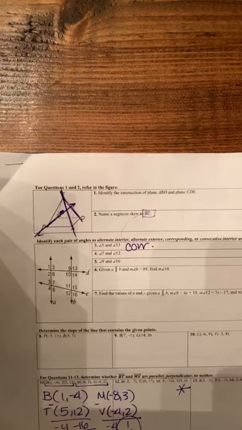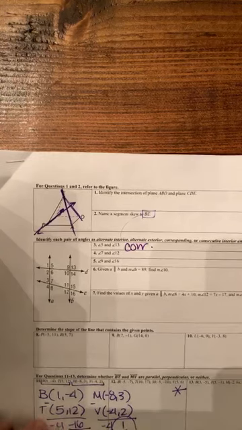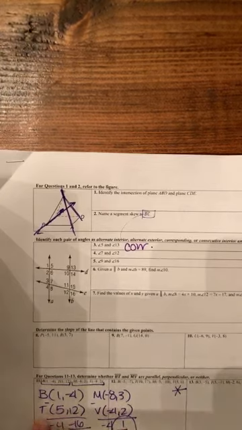Consecutive angles are like the angles in 22. Was that the other problem? I don't know. That's all right, sorry, my fault.